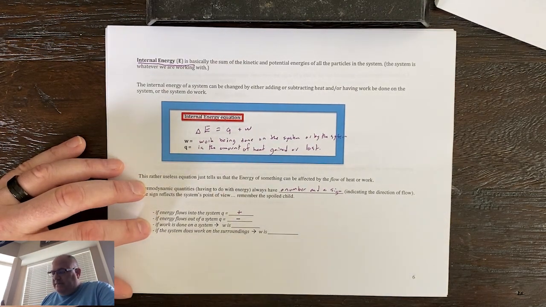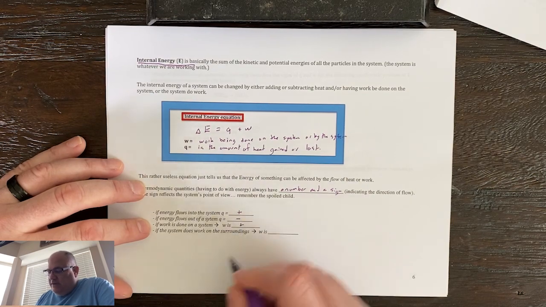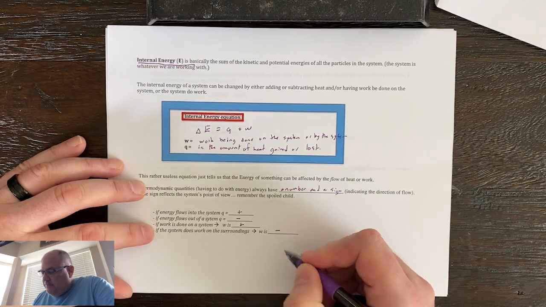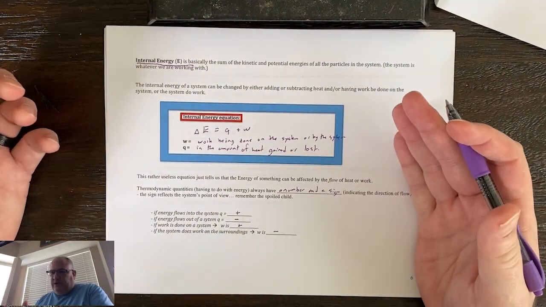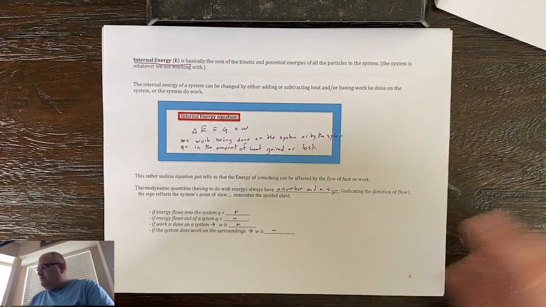Similarly, if work is being done on the system, we say that work is positive. And if the system does work on the surroundings, we say that work is negative. So again, the system is the spoiled child. Whatever is done to it is good. Whatever it has to do itself is bad.